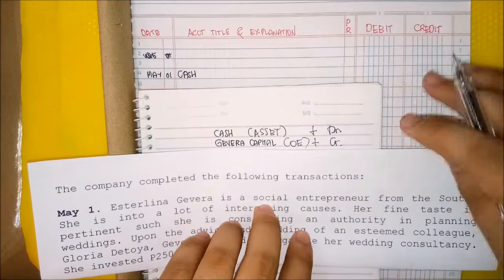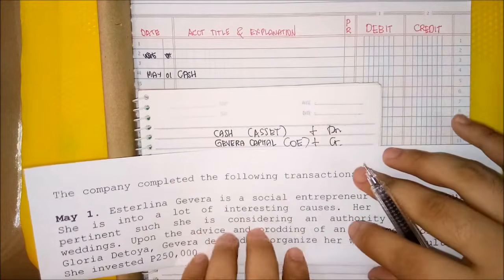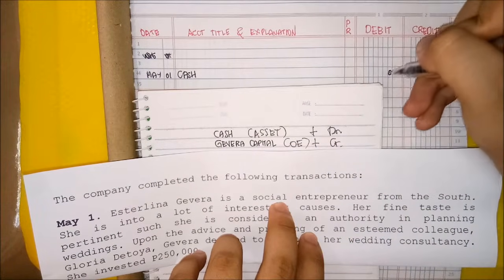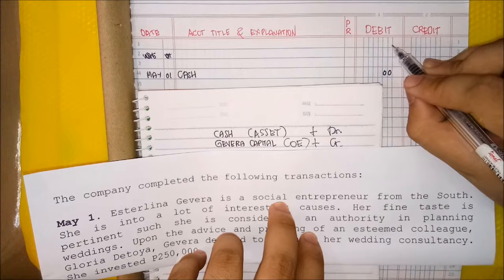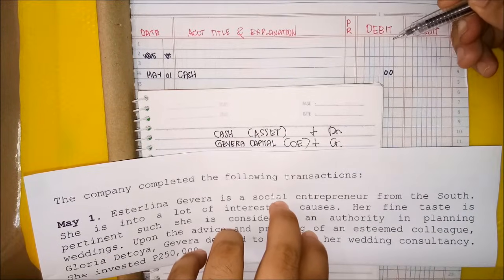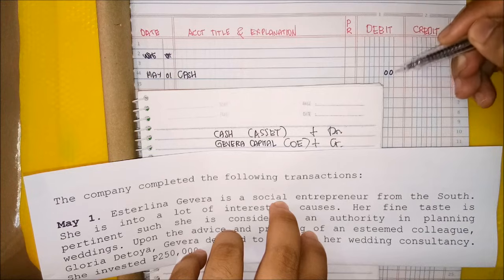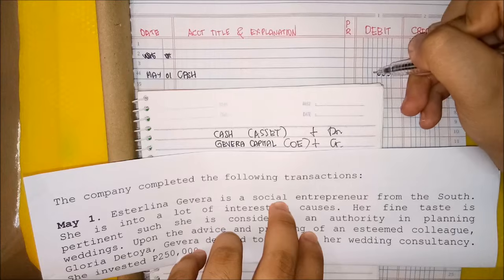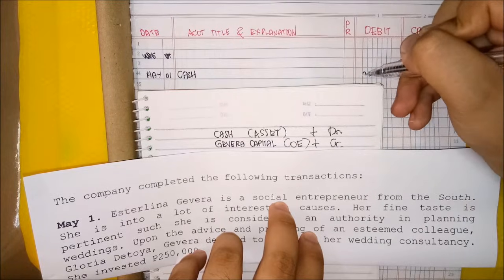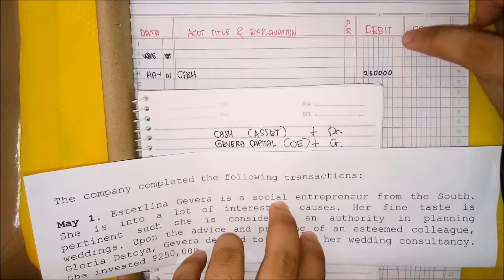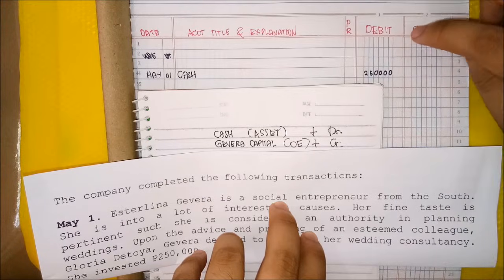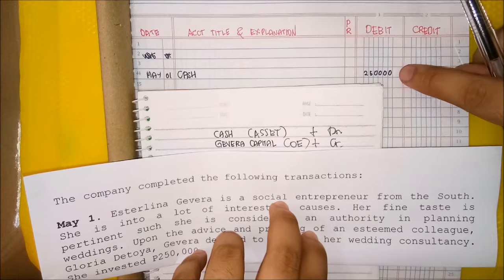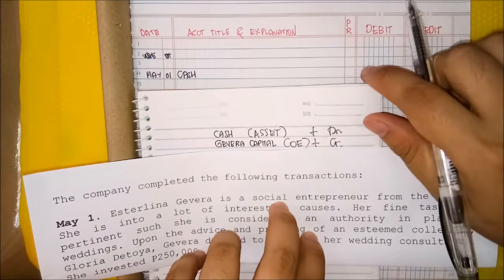Ang amount niya ay 250,000 pesos. So, dito natin ilalagay, yung bawat figure ay ilalagay natin sa loob ng maliliit na rectangle. So, 250,000. Okay. Ito namang malaking portion na to, yung medyo mas malaking portion ng rectangle or square, kung ano mang hugis yan, diyan nilalagay yung centavo nung figure.